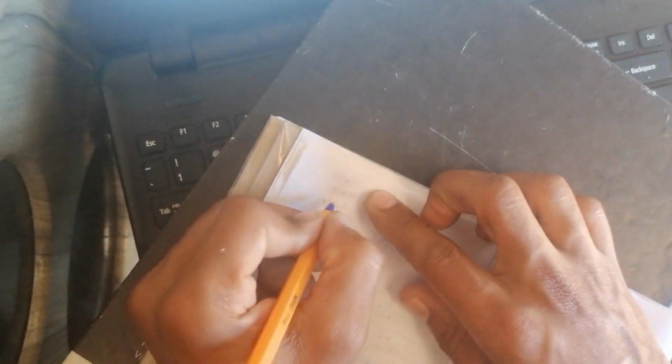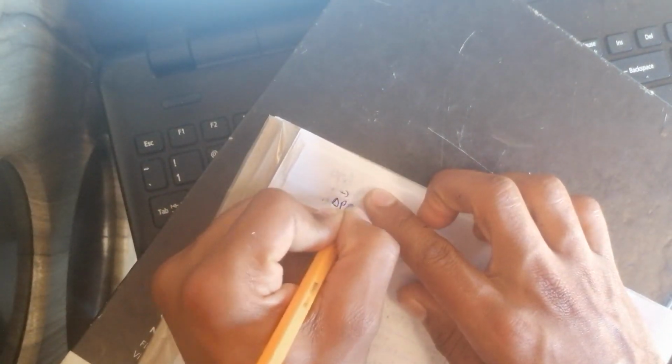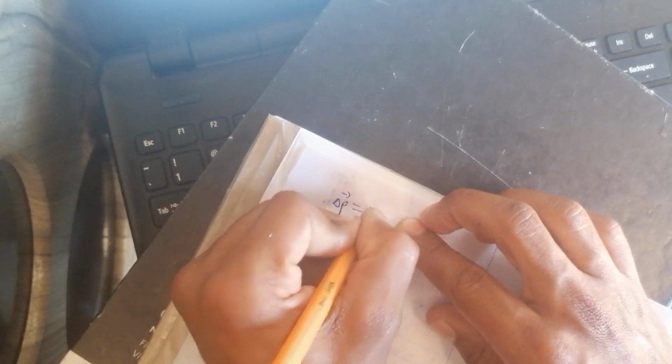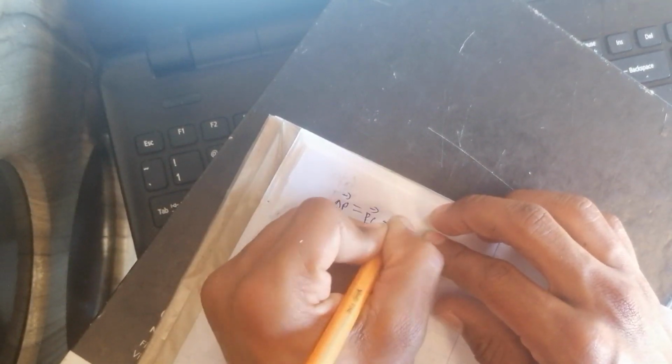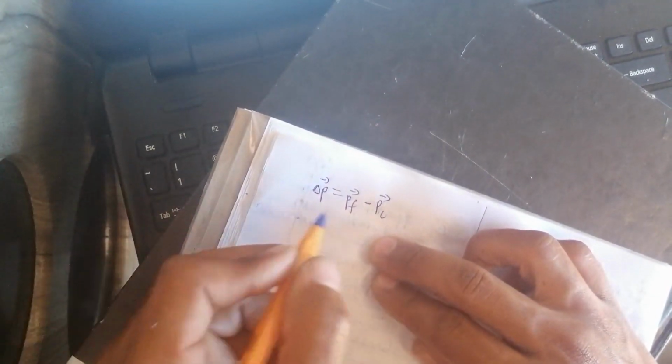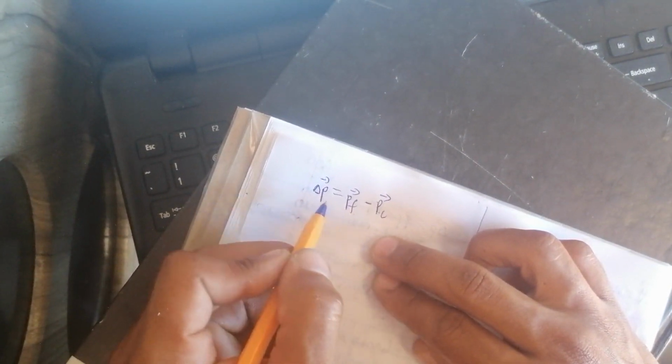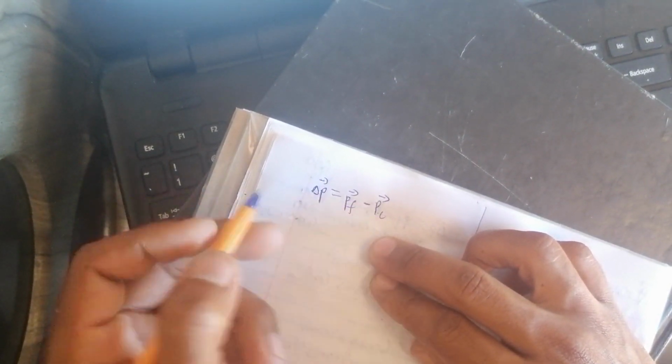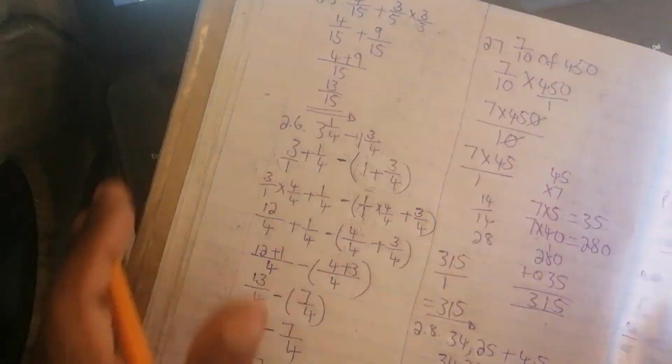Let me do the following. We said the change in momentum equals final momentum minus initial momentum. And look what is happening. Let's check something here. Remember the values that we found.